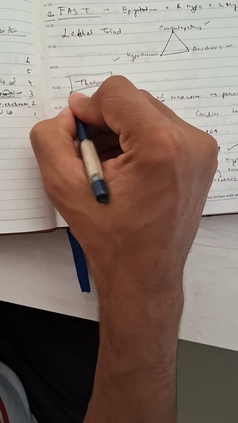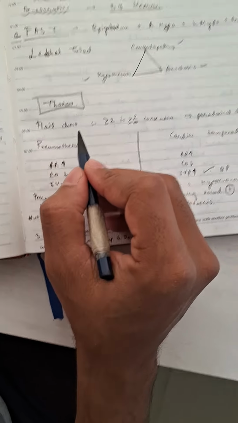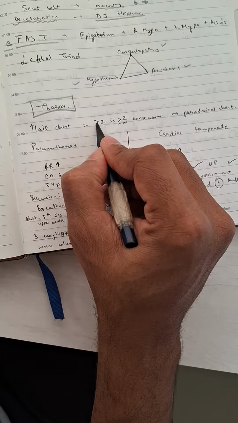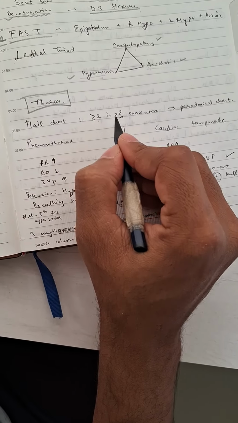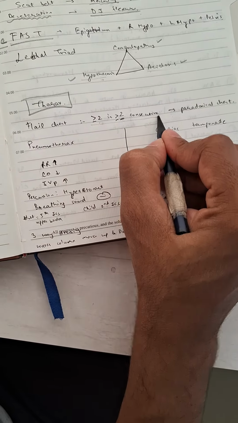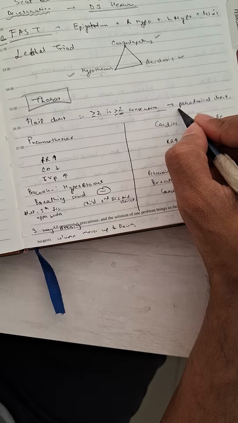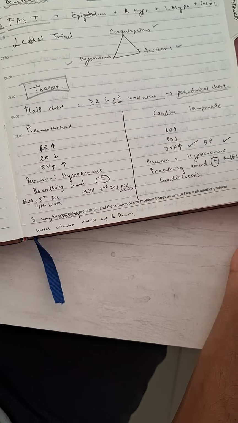Now comes the thorax. Usually they ask what is the definition of flail chest. So the definition is more than or equal to 2 fractures in more than or equal to 2 consecutive ribs. It is called flail chest, and also there will be paradoxical chest movement.